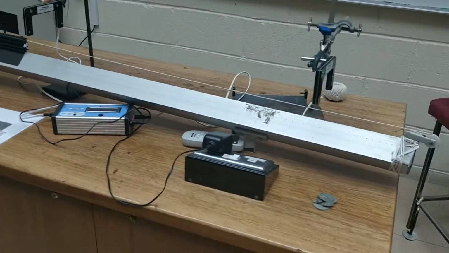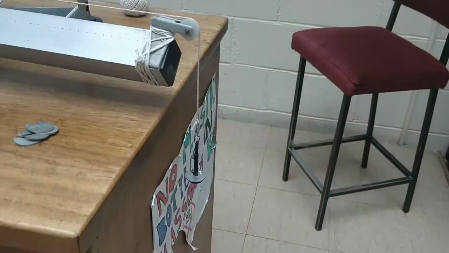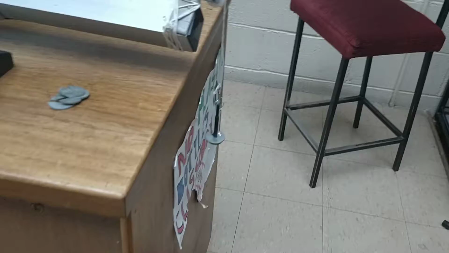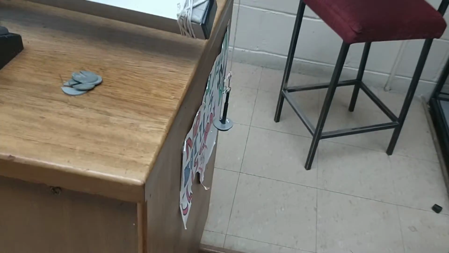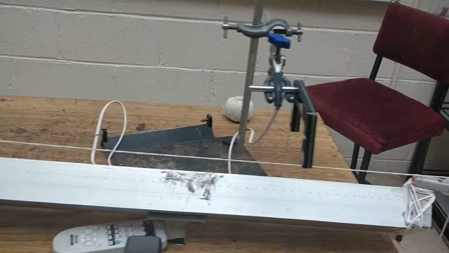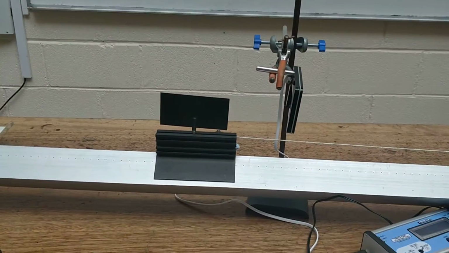Okay. Now, how do we get it to accelerate? Many ways, but we'll do this method. We have a string around a pulley, and we have known weights here. The force down, which is the weight of the pan and contents, is equal to the tension in the string, and the tension of the string is applying a force to the right.